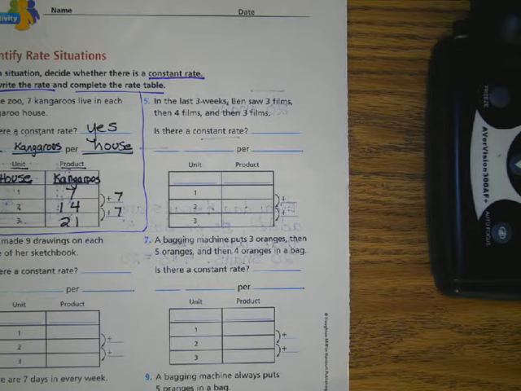No, because it said if it's not a rate table, you don't fill it out. Okay, so some of us were done super quick. I wonder why. All right, let's see what you get, Tatum.